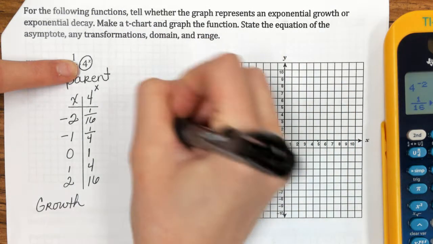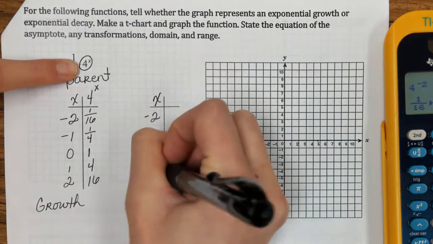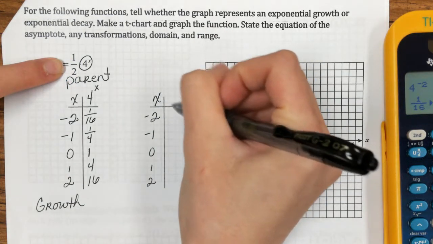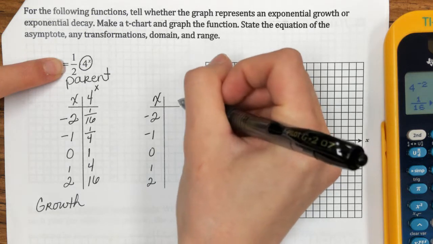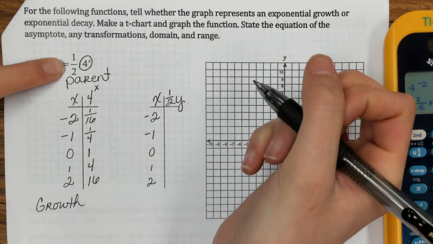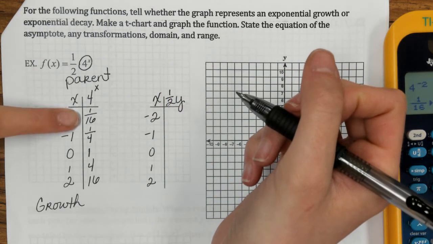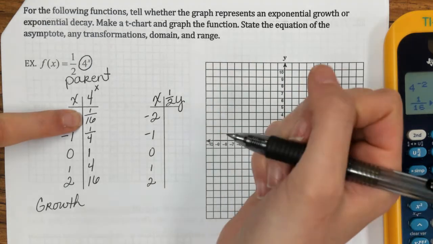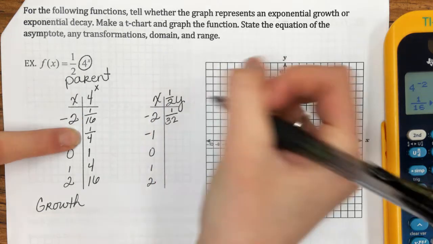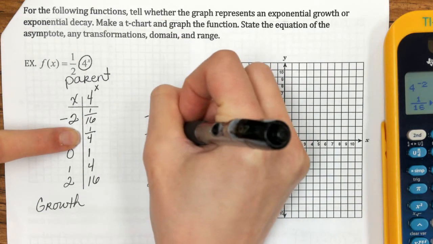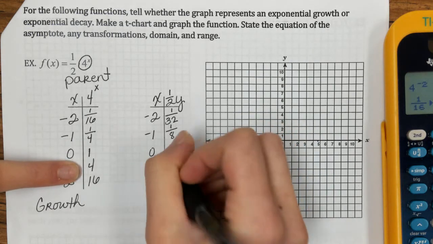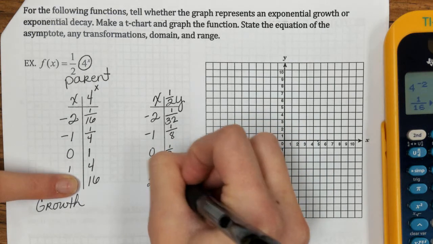No. So my x's stay the same, -2, -1, 0, 1, 2. But for my y, what am I going to have here? 1/2 y. So 1/16 times 1/2 is going to give me 1/32... 1/4 times 1/2, 1/8. Then I'm going to have 1/2. Then I'm going to have 2. Then I'm going to have 8.